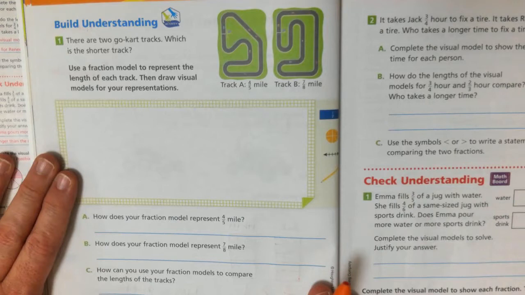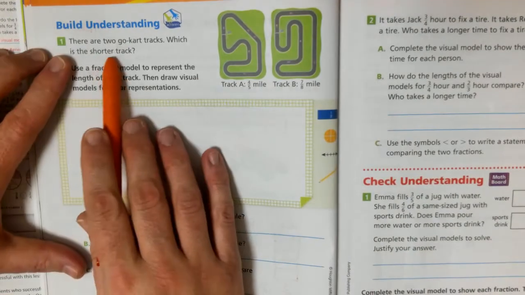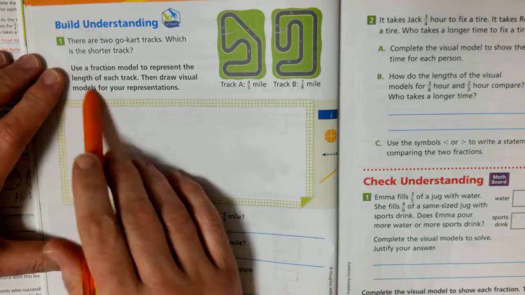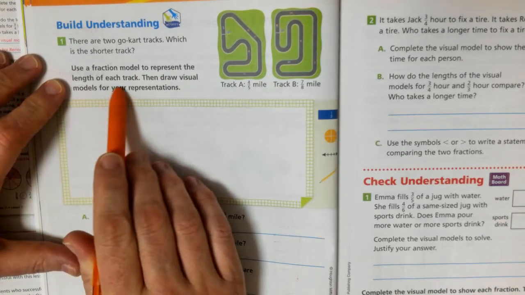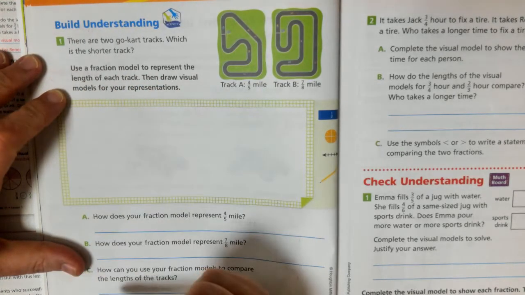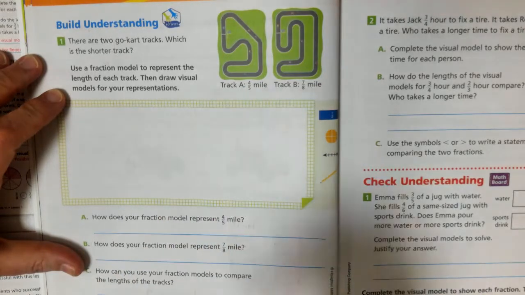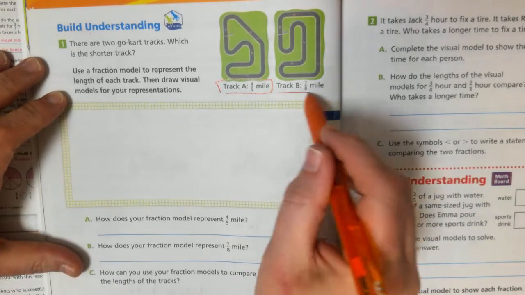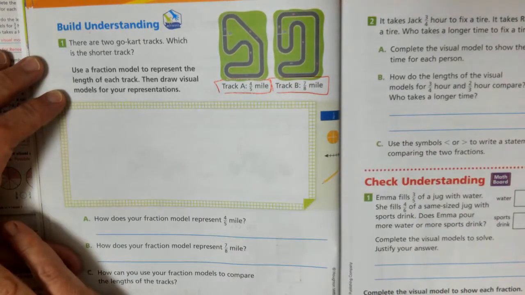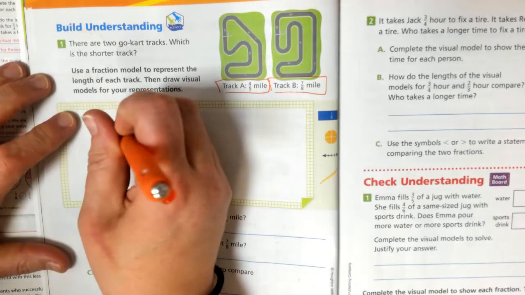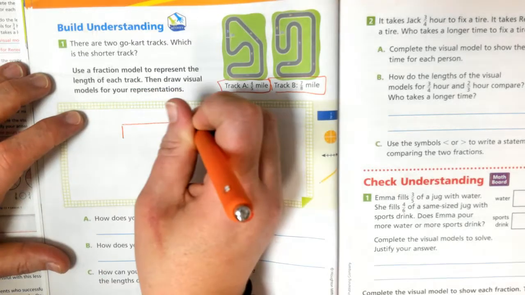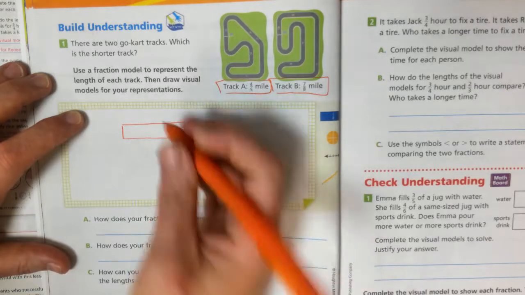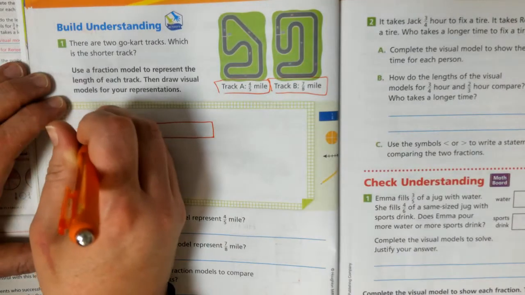Our next question. So there are 2 go-kart tracks. Which is the shorter track? Use a fraction model to represent the length of each track. Then draw visual models for your representations. So we can see that track A is 4/5 of a mile. And track B is 7/8 of a mile. So I'm going to draw a whole, right? This is going to be track A.